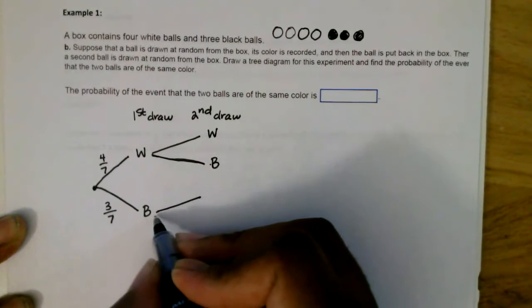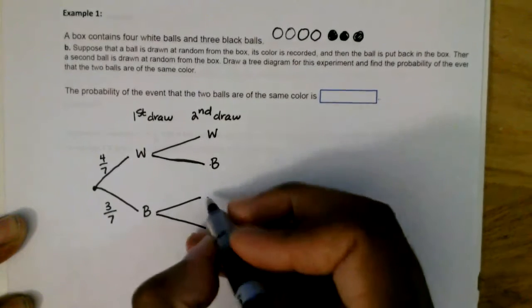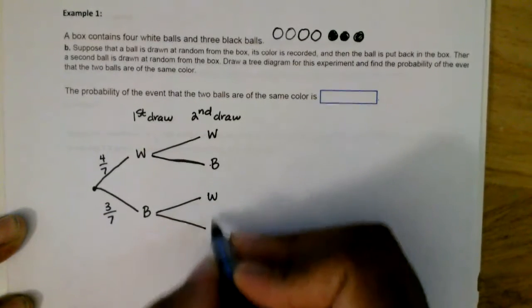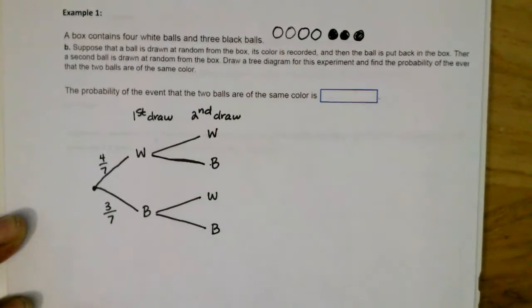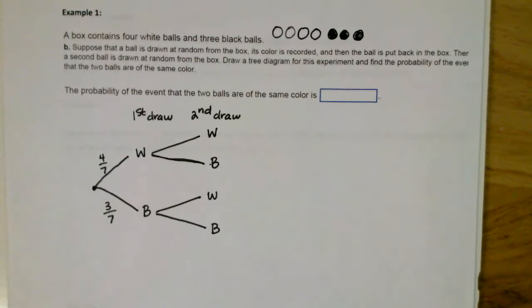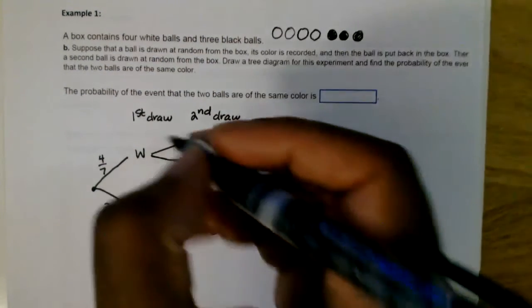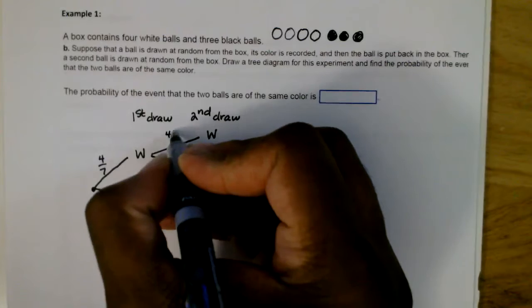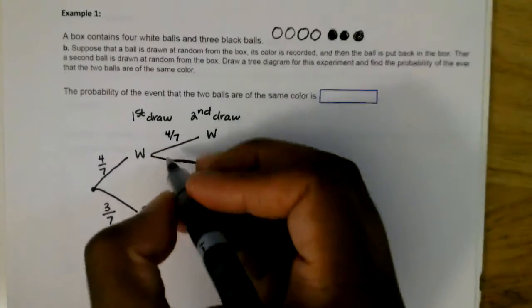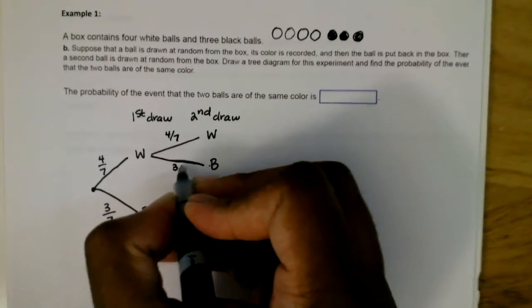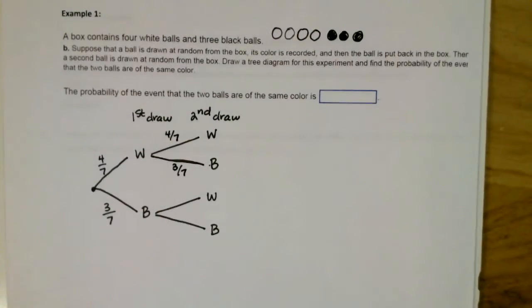Or if that first draw was a black ball, on the second draw it could be a white ball or another black ball. That means that the probability will remain the same since it's being done with replacement. So the probability of drawing a white ball on the second draw would still be 4/7, and it'll still be 3/7 for drawing a black ball on the second draw.